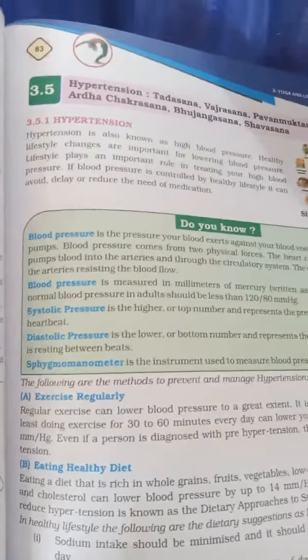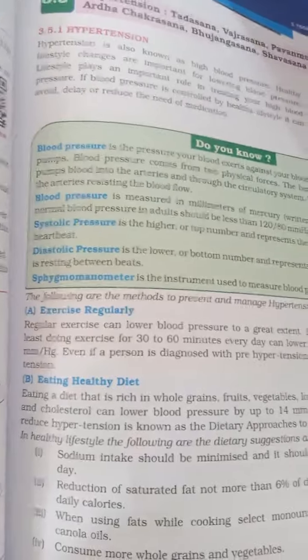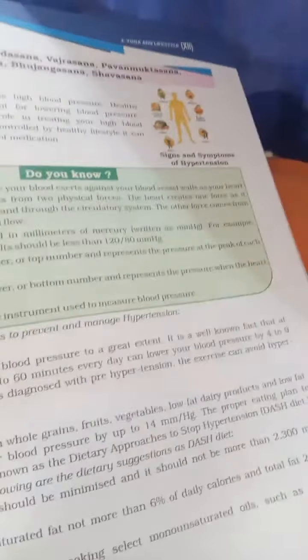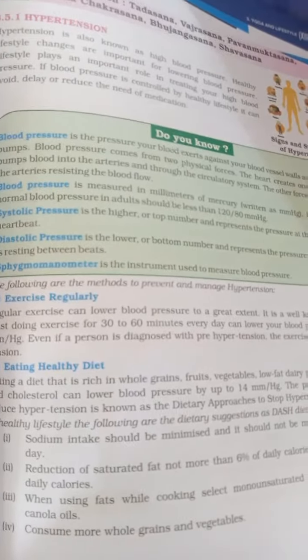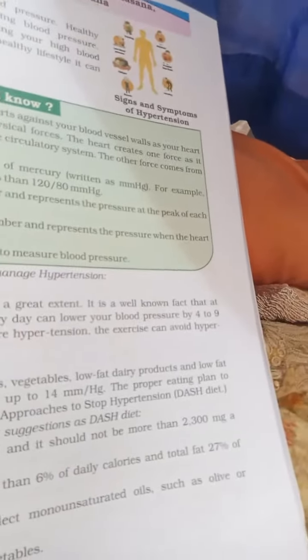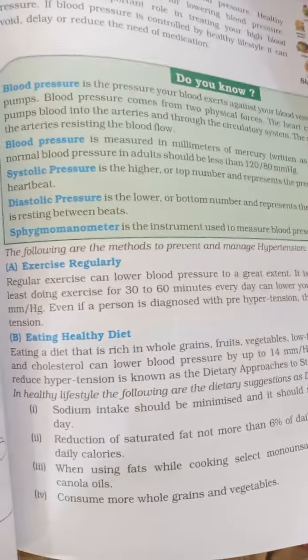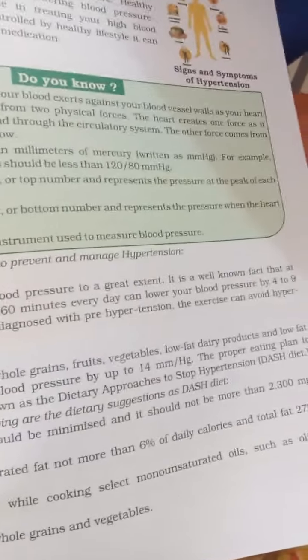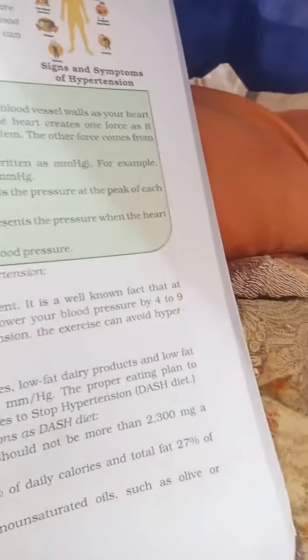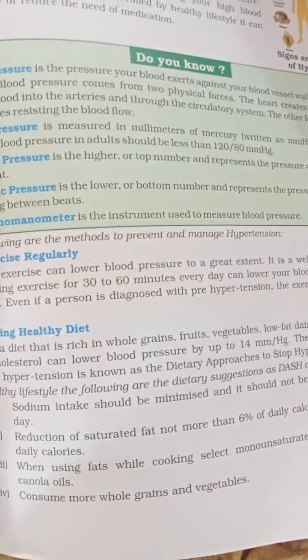So, how can we prevent and manage hypertension? Exercise regularly and eat a healthy diet. Sodium intake should be minimized and should not be more than 2,300 mg a day. Reduce saturated fat to not more than 6% of daily calories, and total fat 27% of daily calories. When using fats while cooking, select monounsaturated oils such as olive or canola oils. Consume more whole grain and vegetables.